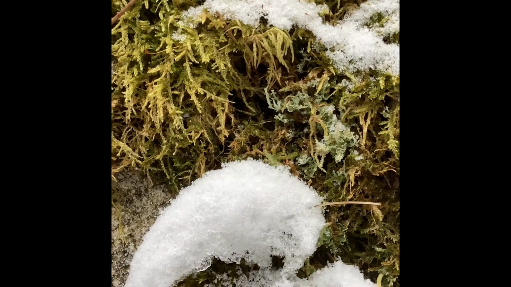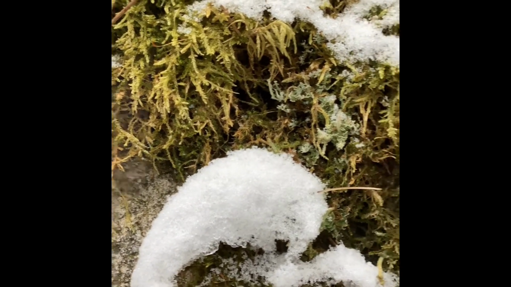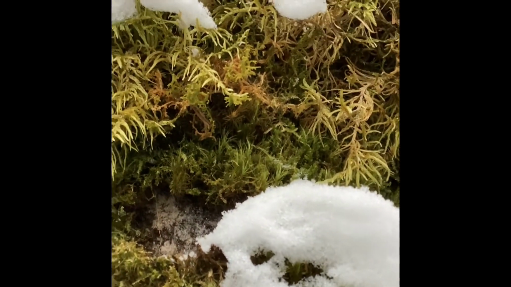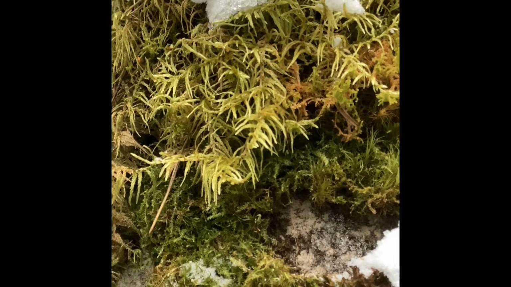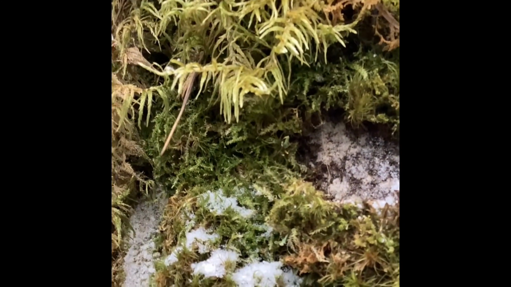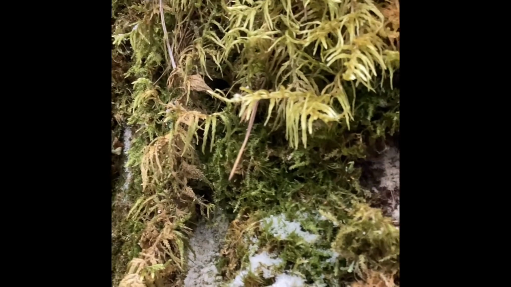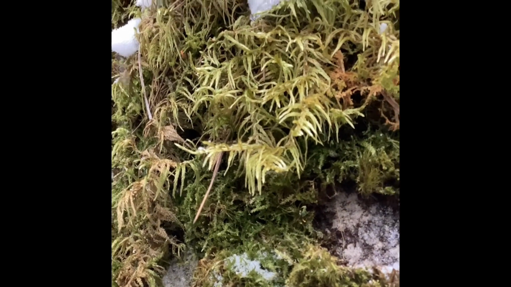So you can see here that the moss is growing right on top of the rock. And it doesn't mind being on the rock. It doesn't need soil because this plant does not have roots. This is one of the most ancient plants that we have in the world today. There's over 17,000 species of moss.